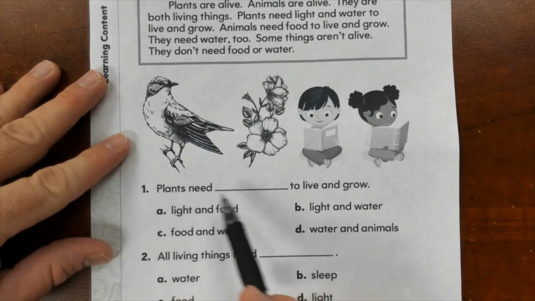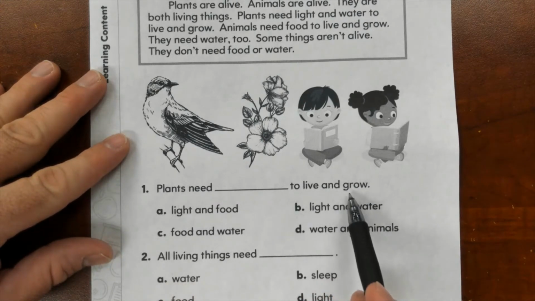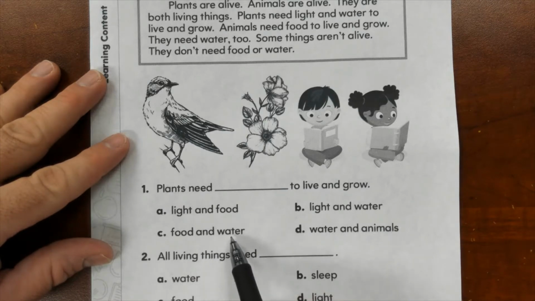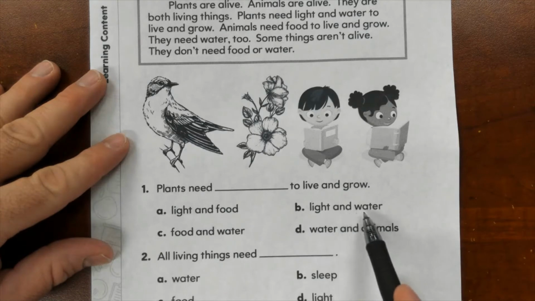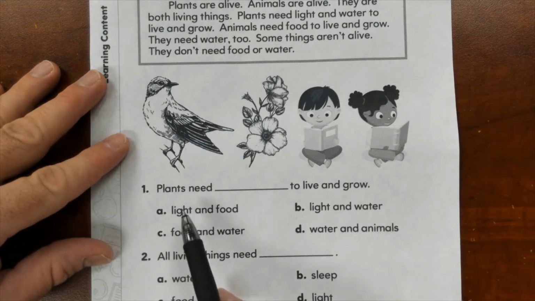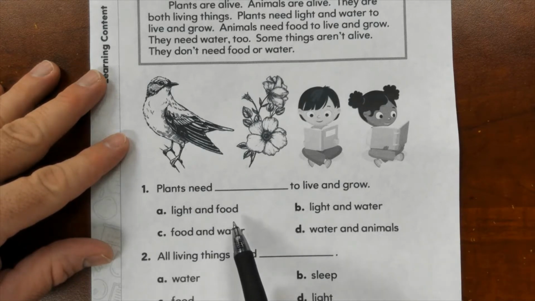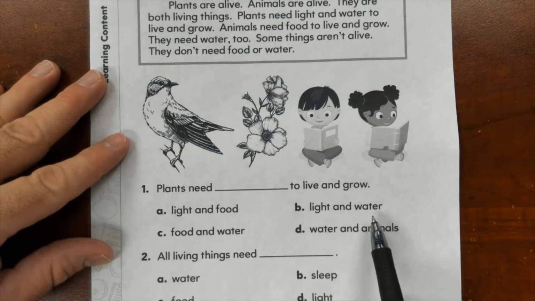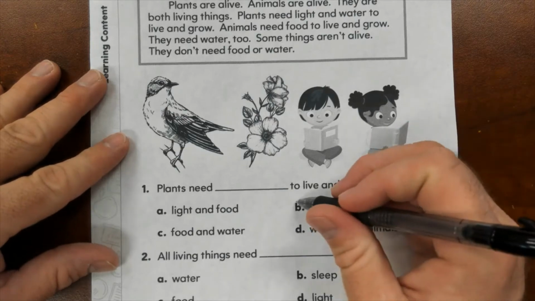Question 1. Plants need blank to live and grow. Our choices are light and food, food and water, light and water, or water and animals. Plants need light and food? I don't think so. Plants need food and water? Close, but no cigar. Plants need light and water? Yes, that's what they need. They need light and water.